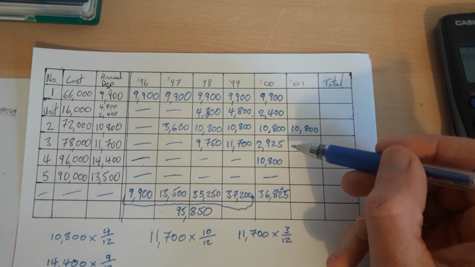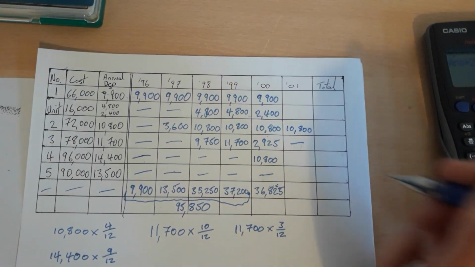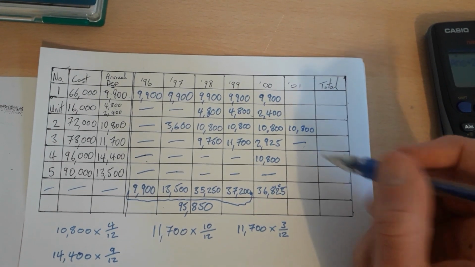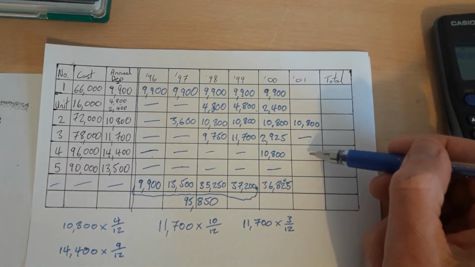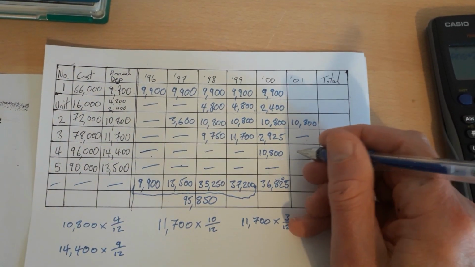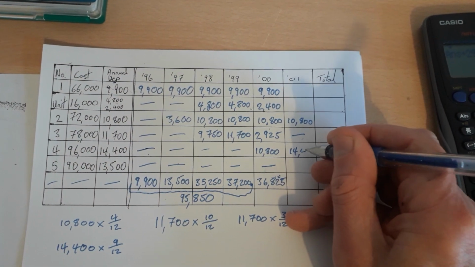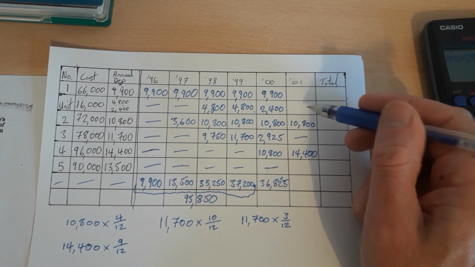Vehicle number 3, well, we got rid of that part of the way through the year 2000, so we don't own it anymore, so no depreciation in 2001. Vehicle number 4, we got it part way through 2000, but we assume we have it for the full year of 2001 now that we own it, and that's a full year's 14,400.